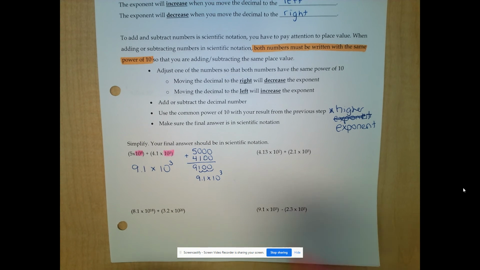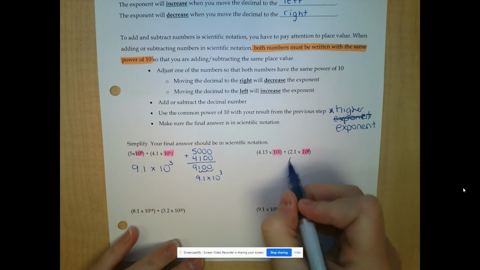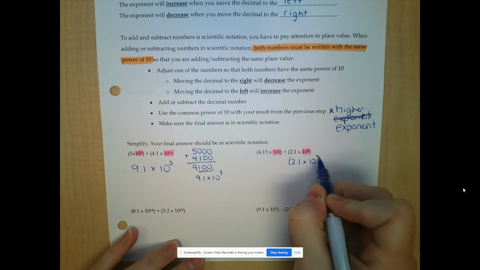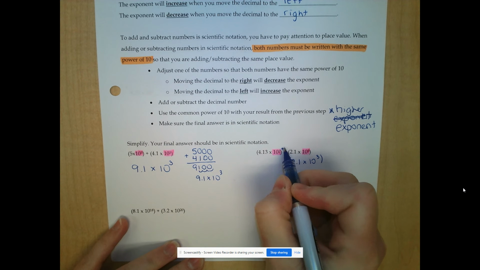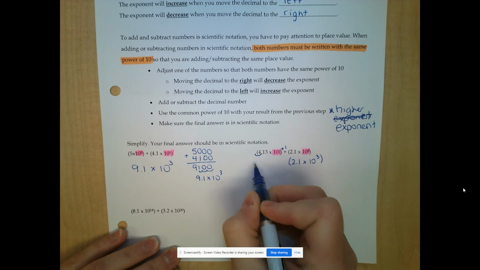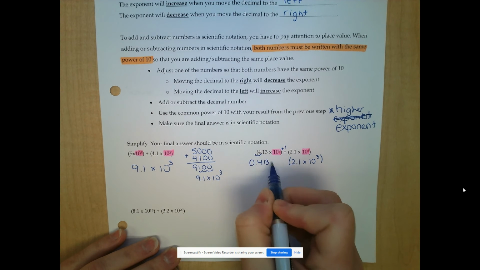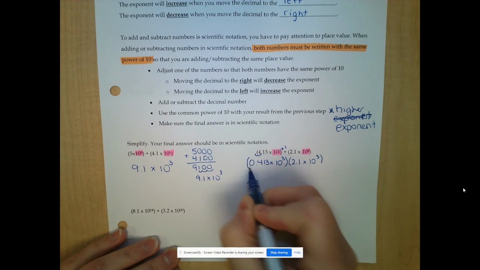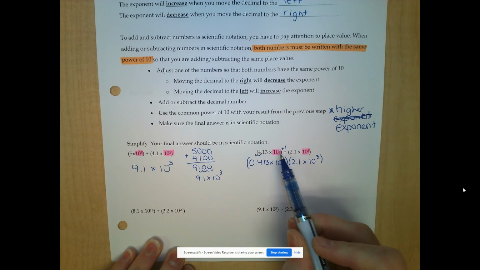The next one, you'll notice this one has 10 to the second and 10 to the third. So they do not have the same power. They do not have the same exponent. So I'm going to go up to the higher exponent, which is 10 to the third. So this one is going to stay 2.1 times 10 to the third. This one, however, I want to go up by 1. So if I want the exponent to go up by 1, I need to make this 4.13 smaller by 1 place. So 0.413 times 10 to the third.